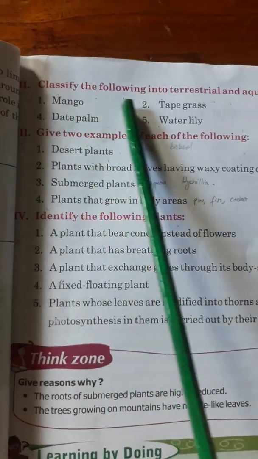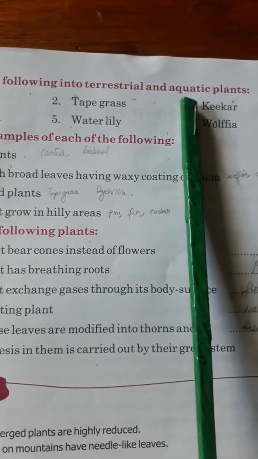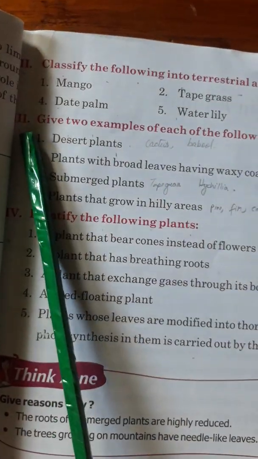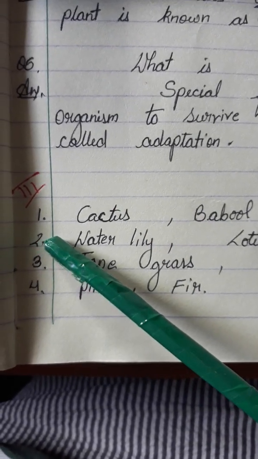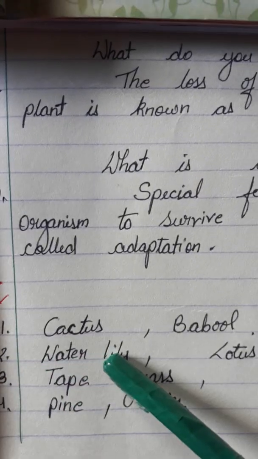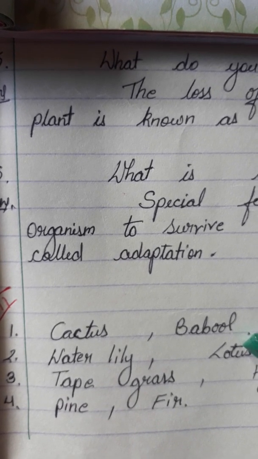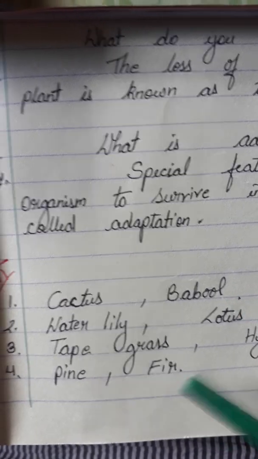Exercise 2: Classify the following into terrestrial and aquatic plants. Aquatic plants are plants that live in water. So you have to choose the plants that are terrestrial and those that are aquatic. Now the next exercise: Give 2 examples of each of the following. Desert plant: cactus and babool. Number 2, plant with broad leaf having waxy coating: water lily and lotus. Number 3, submerged plant: tape grass. Number 4, plant that grows in hilly area: pine, fir.